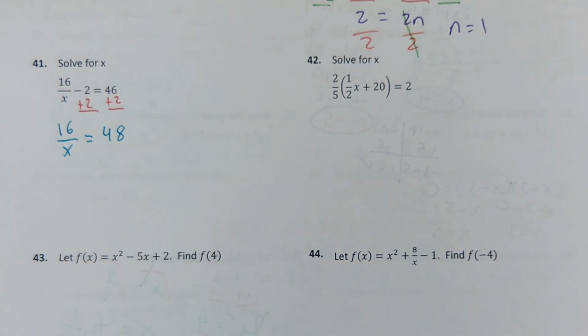You see, order matters for division, okay? And I can tell you that there are a lot of students that right here would say, oh, I'm just going to divide both sides by 16 and I'll get my answer. But no, that won't work. You see, the problem is that x is in the bottom of a fraction. Your solutions can't be in the bottoms of fractions. That doesn't make any sense. So we can't have that x in the bottom of that fraction. We have to get it out of the bottom of the fraction.